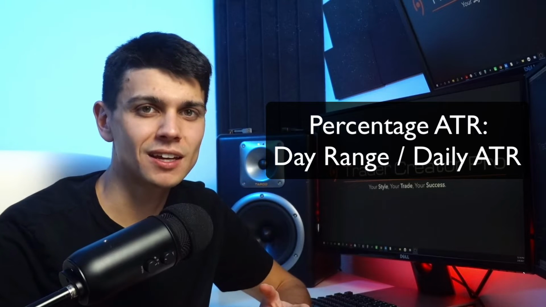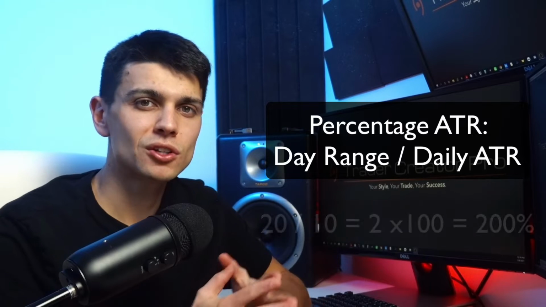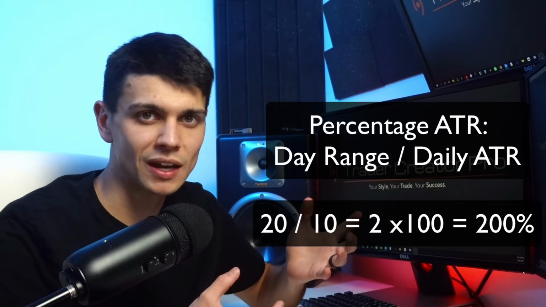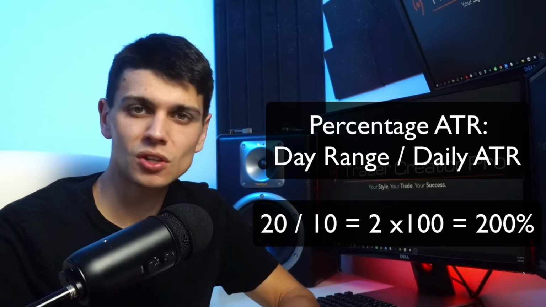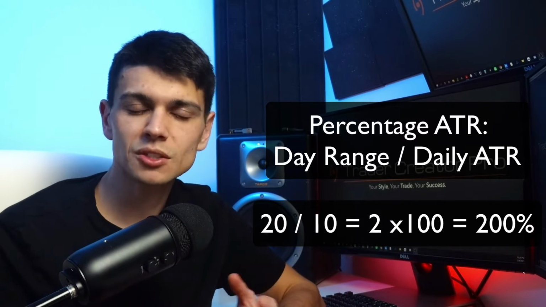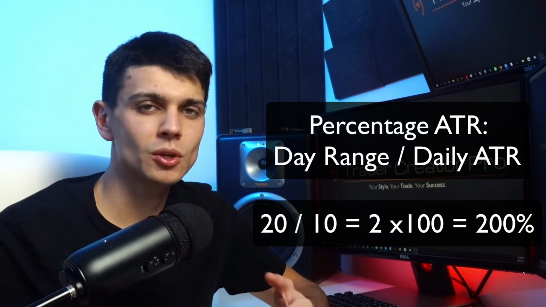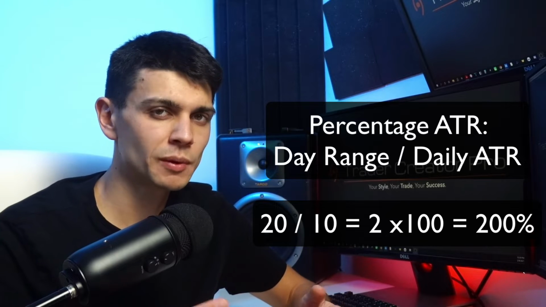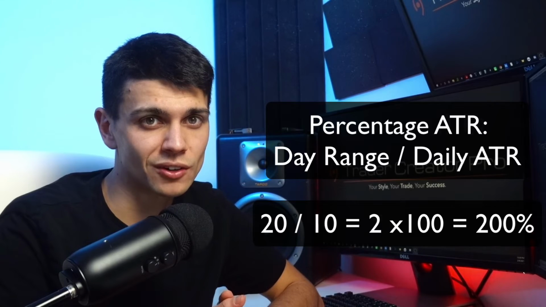Another way that a trader might look at a range like this is by taking the current day range and dividing it by the daily average true range. This would be taking 20 for the current day range or DTR and dividing it by the ATR. So 20 divided by 10. This would give you 2. And if you are doing this as a percentage, you would move the decimal point 2 spaces over, giving it 200%. So that is telling the trader that in this first hour move, the stock moved 200% more than normal.